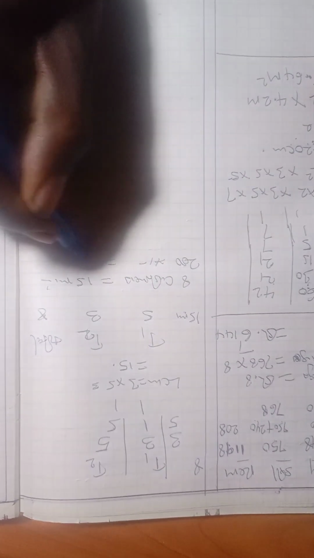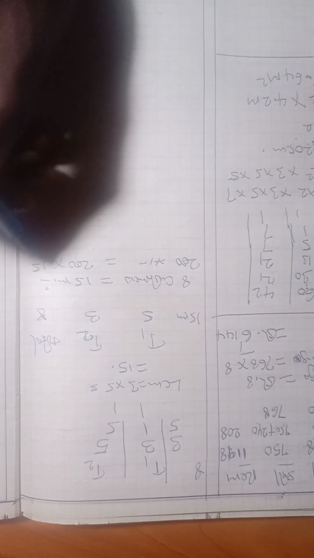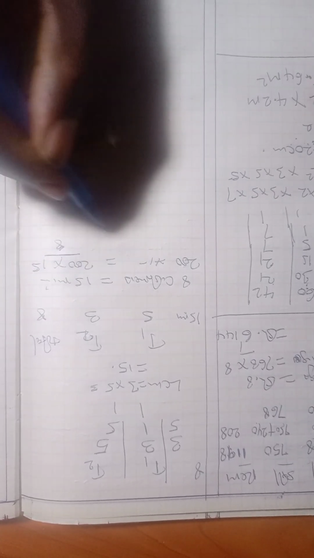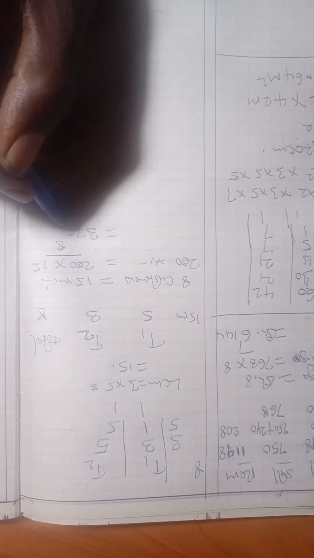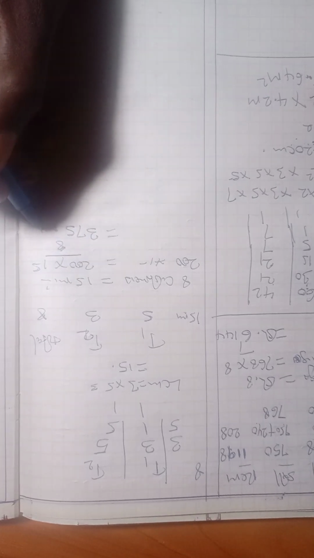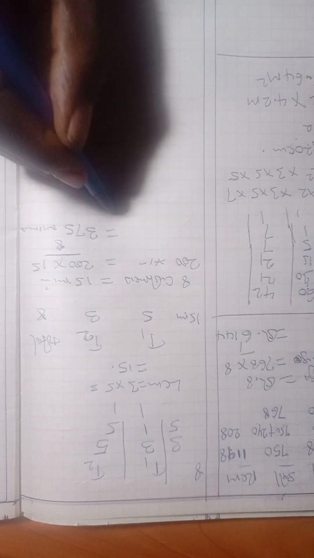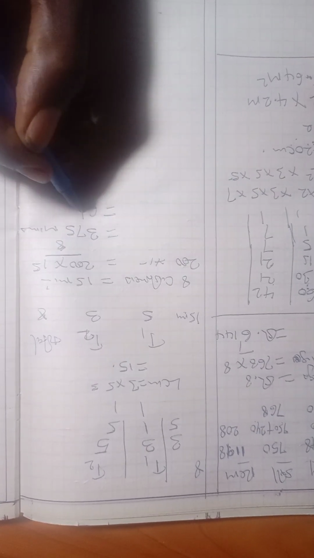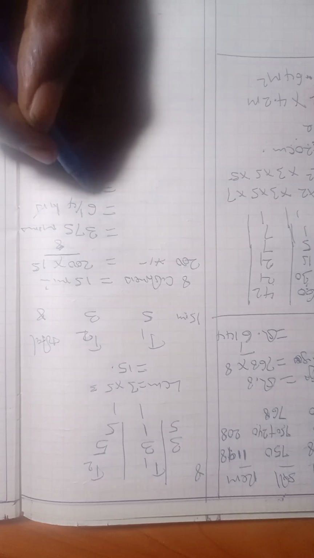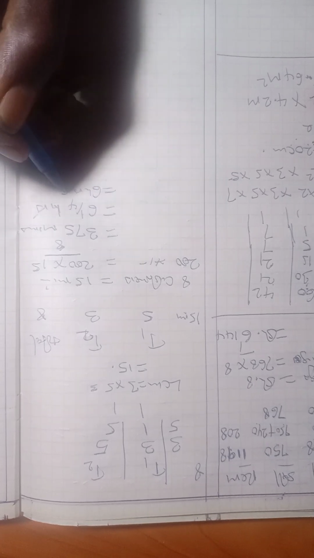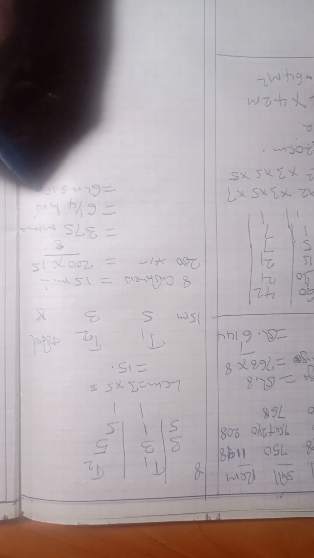We shall take 200 multiplied by 15 divided by 8. We get that the two tellers will serve the 200 customers in 375 minutes, which is equivalent to 6.25 hours, or 6 hours and 15 minutes.